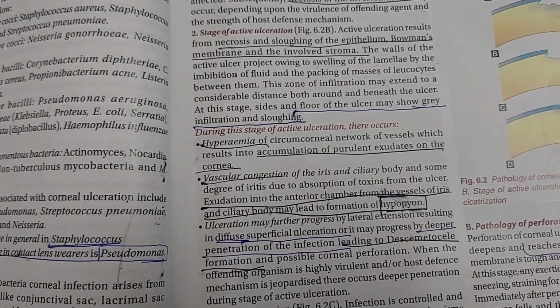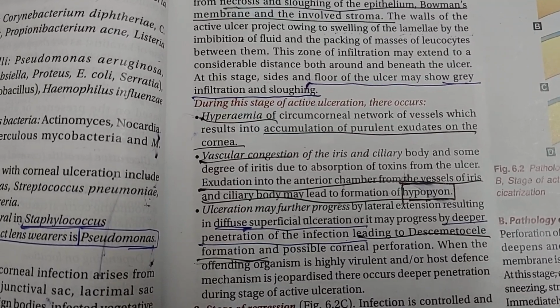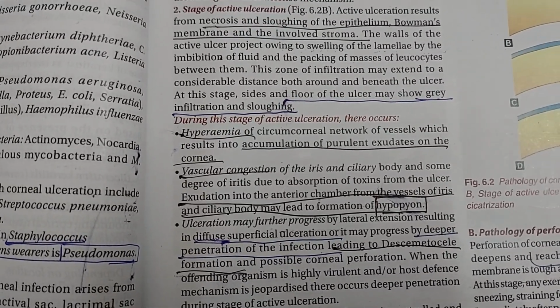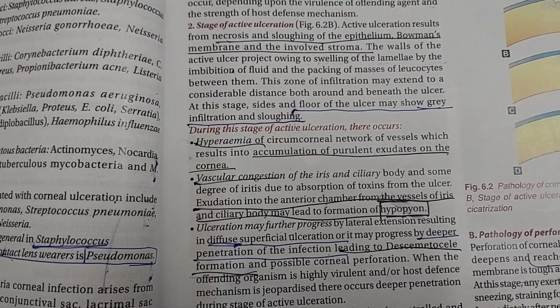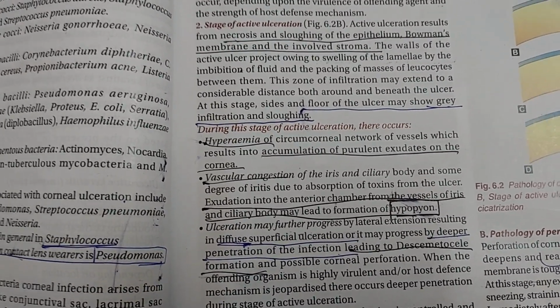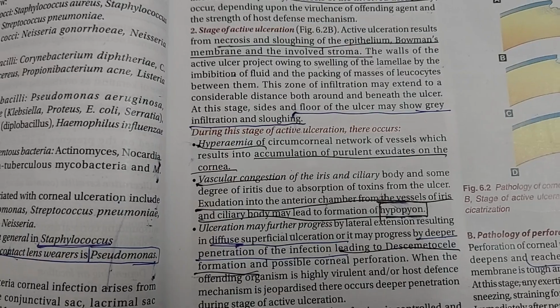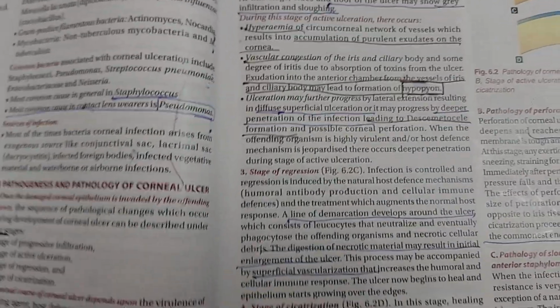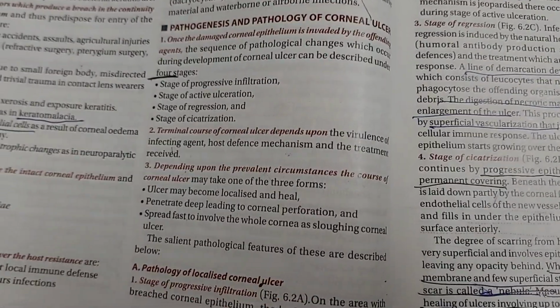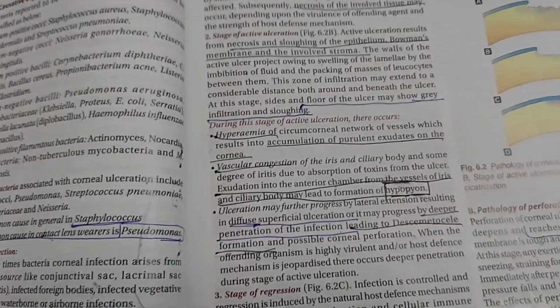Next, ulceration may further progress by lateral extension, resulting in diffuse superficial ulceration, or it may progress deeper and penetrate Descemet's membrane of the cornea. If it penetrates Descemet's membrane, it is known as descemetocele.